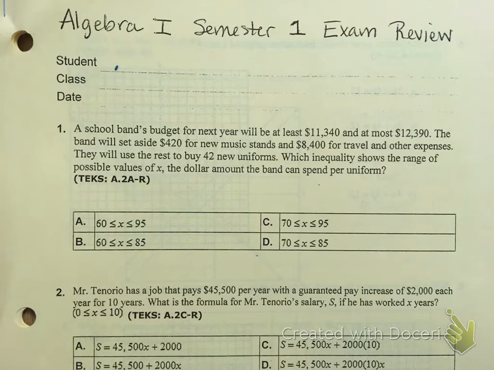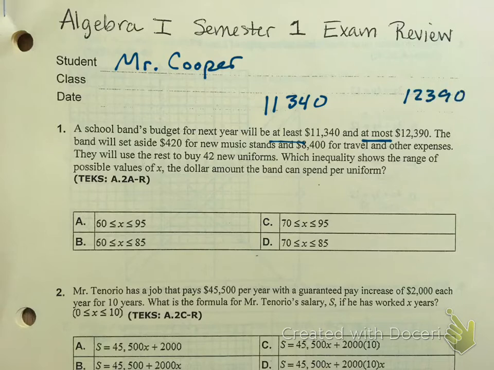First thing I want you to do, go ahead and write your name on the top of the paper. And if we look at number 1, it says a school band's budget for the next year will be at least, it's going to come in handy later, $11,340 and at most $12,390. So if you remember, at least and at most, if it's at minimum $11,340 and it's at most $12,390, it means that our budget's somewhere between there. So it can be written this way. We'd say x is bigger than $11,340 and smaller than $12,390.